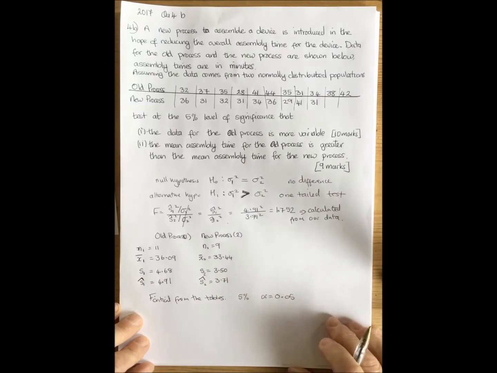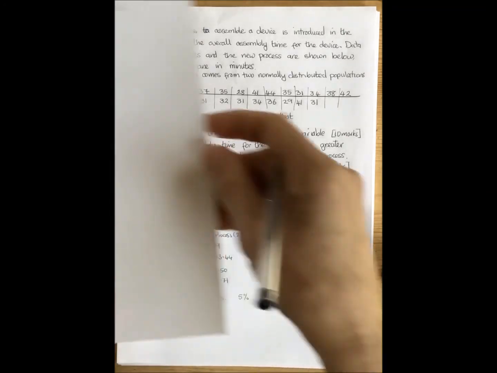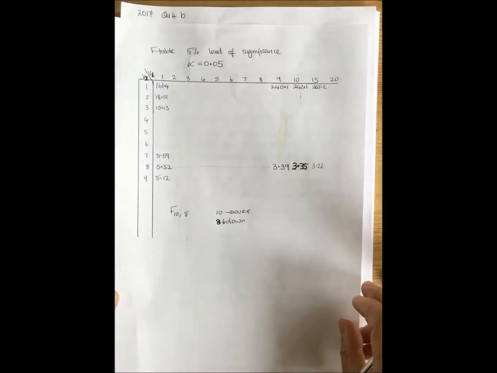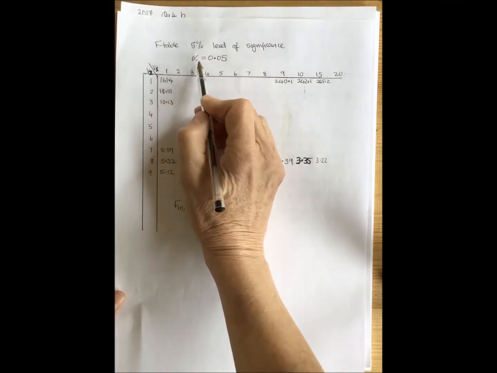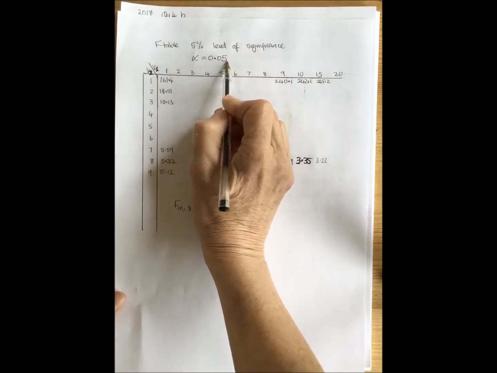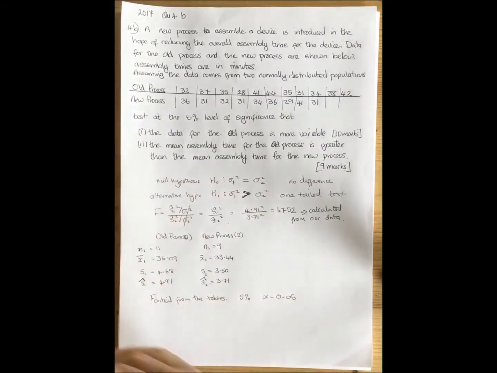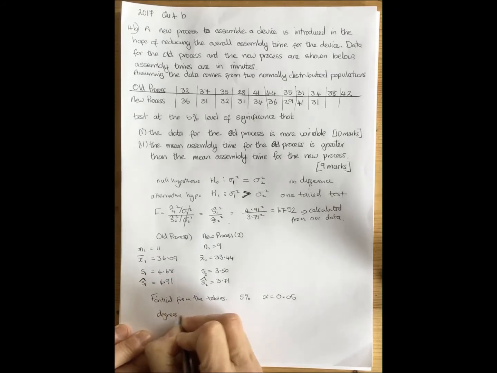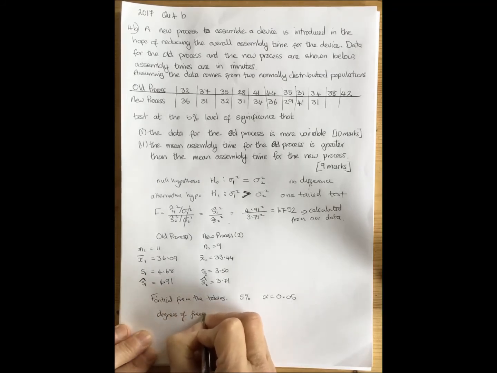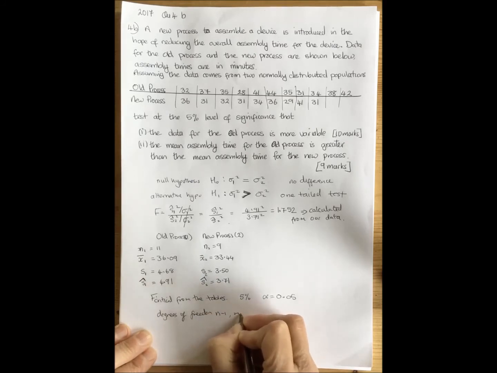Okay, so you go to your F tables. Now I don't have them with me because the college is locked. I'll just use this variation of them, okay? So it's the F tables. It's at the 5% level of significance. It could be written like this. And the other thing is the degrees of freedom. Okay, the degrees of freedom are given as n minus 1 and n minus 1 if you want.